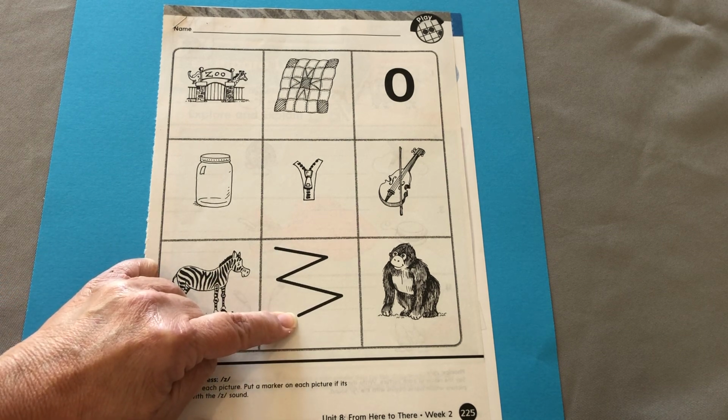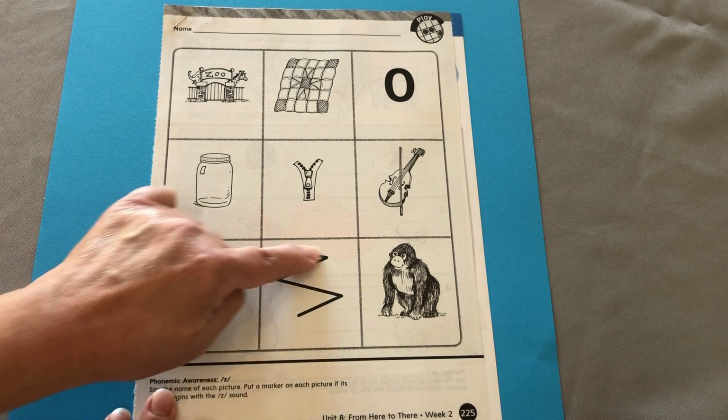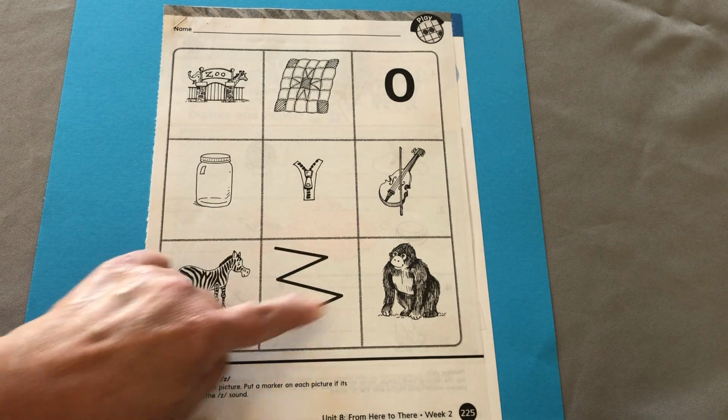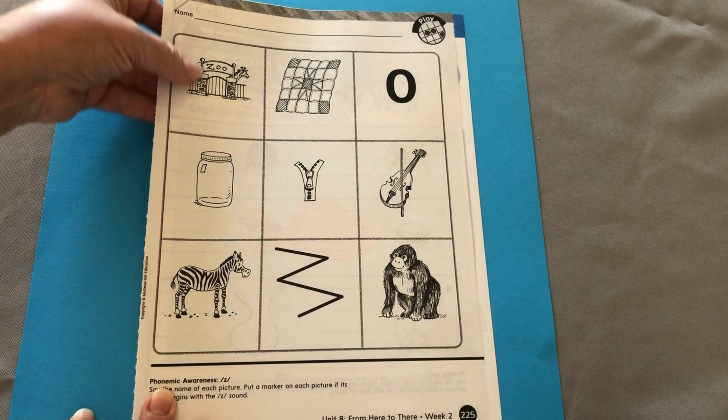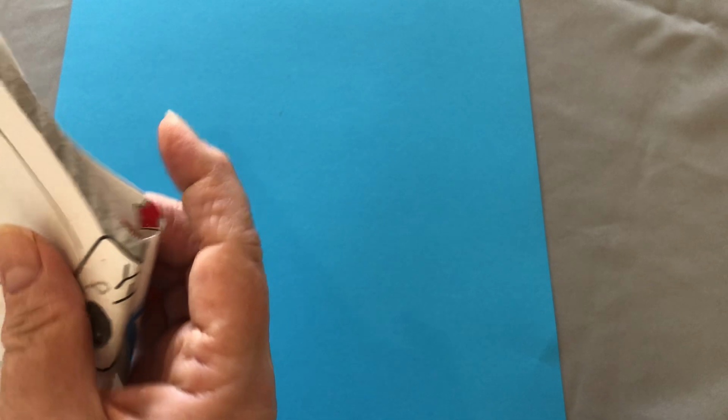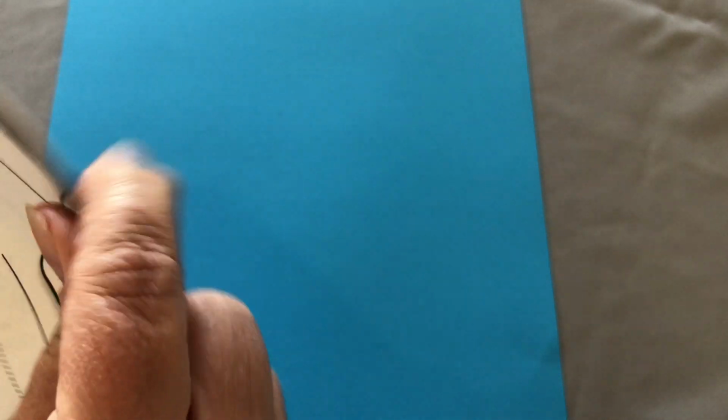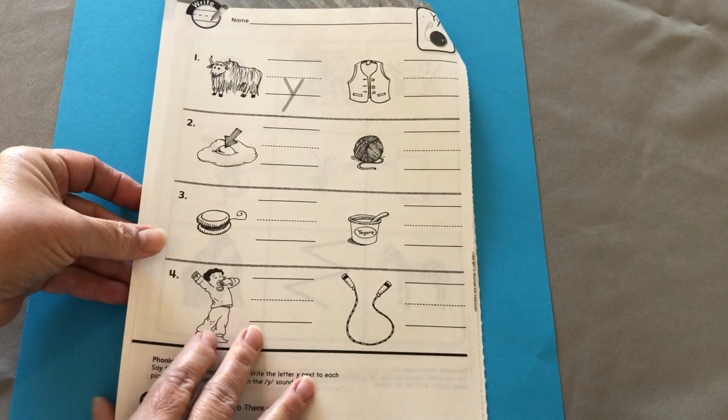Zigzag. This is called a zigzag line. Gorilla. So check those out. If it began with Z, you've circled the picture, and now you have the names of the pictures.